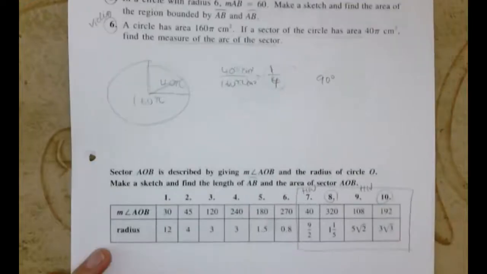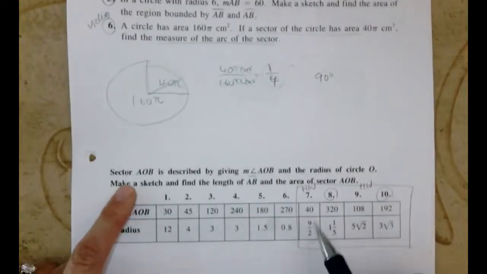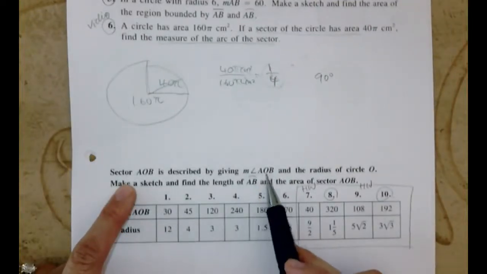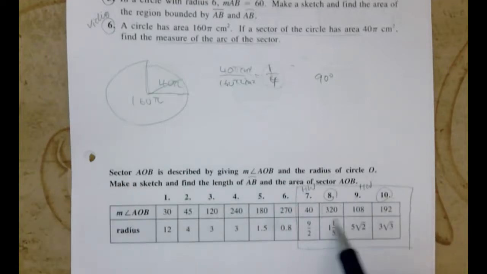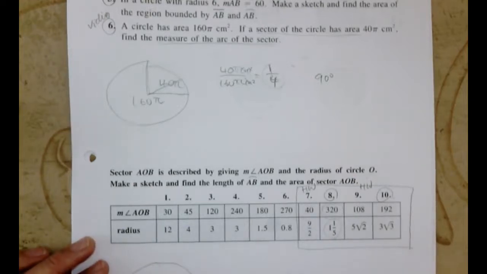Okay, and let's do 8. Sector AOB is described by the measure of arc AOB and radius O. Okay, so 360 and radius of 6/5. Okay, so 320 would be, this would be 30, right?